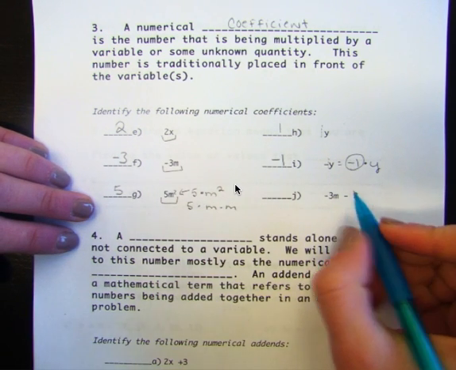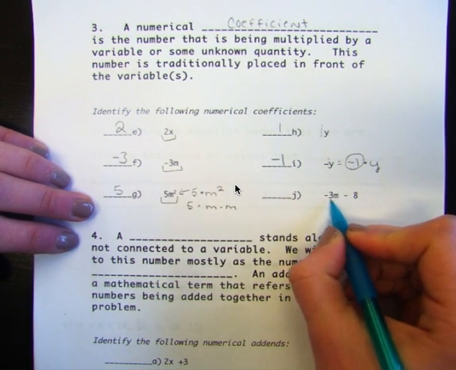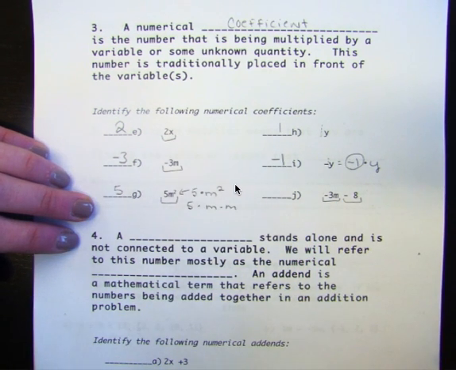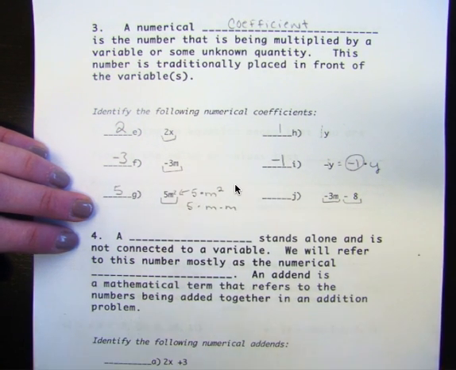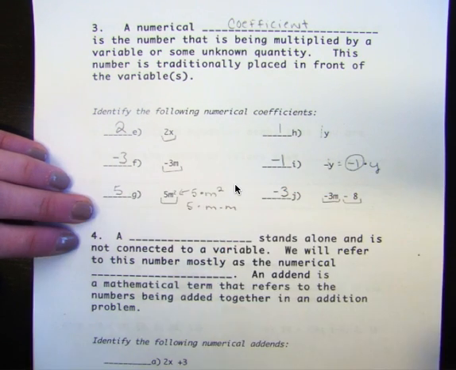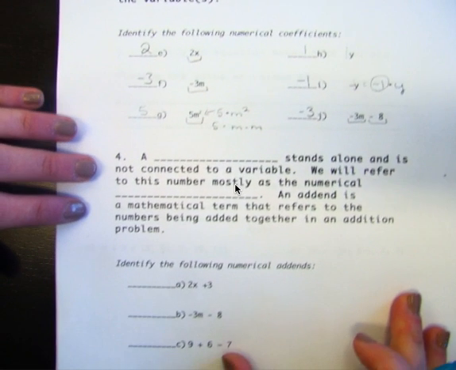And now this other example, we have some things that are kind of tripping us up. We have this piece and then that piece there. Well, we're only trying to find the coefficient, and the coefficient is placed directly in front of the variable, and it's the number that's being multiplied by the variable. So the coefficient is actually negative 3.